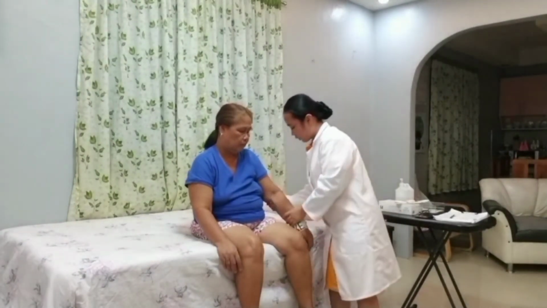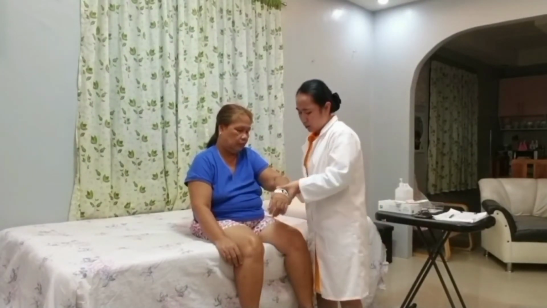So I will be using my goniometer, which is to measure the angle of the joint in degrees. So now ma'am, for the range of motion in the elbow joint, it is a hinge motion which allows the back and forth motion. So now we will try to do the supination.